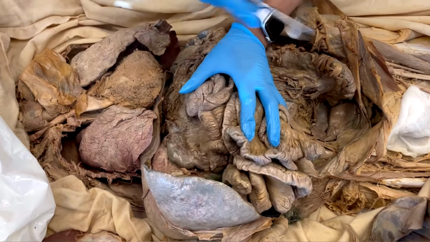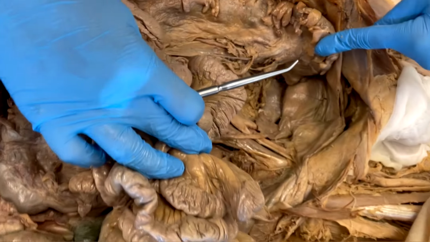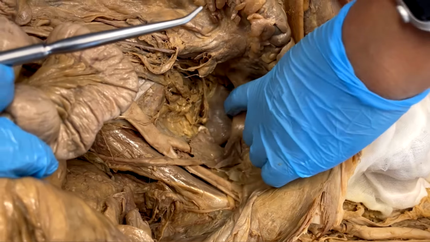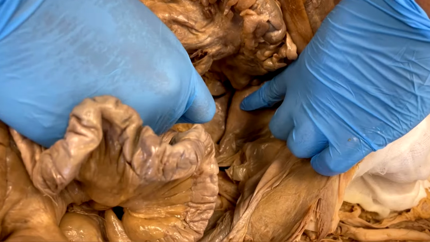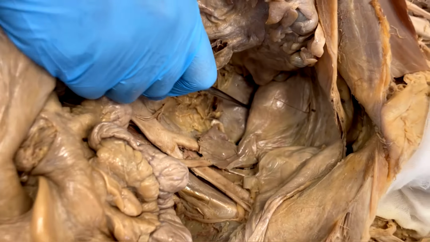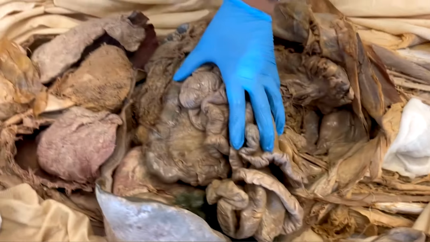Okay. The rectum. So if you follow the sigmoid colon down, this is the uterus right here. Lift up the uterus, and the rectum is going to be right over here. Right in there.